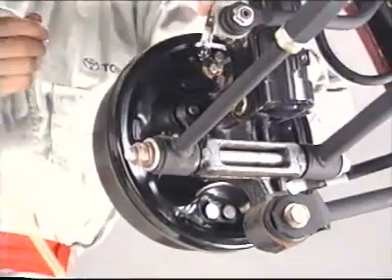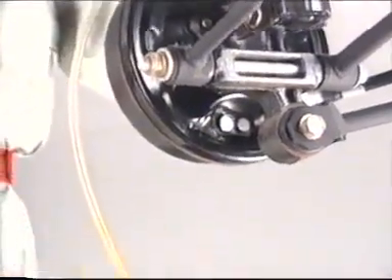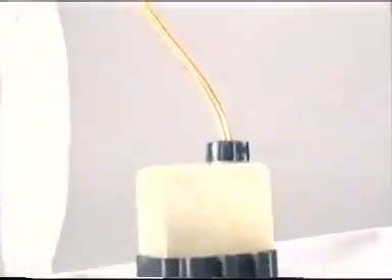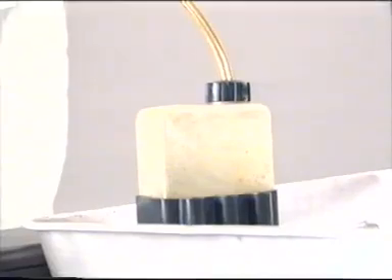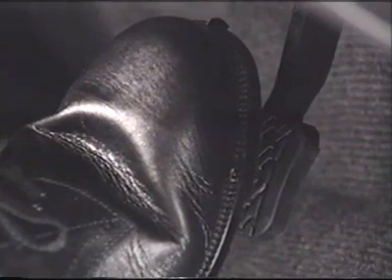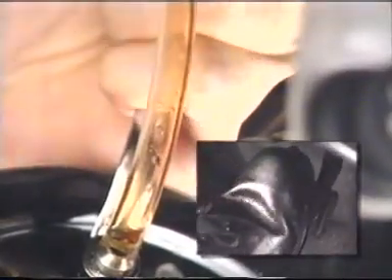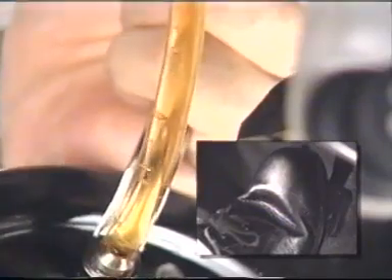Connect a vinyl tube to the bleeder plug and insert the other end in a container half full of brake fluid. Slowly pump the brake pedal several times. With the pedal depressed, loosen the bleeder plug until fluid starts to run out. Then close the bleeder plug.